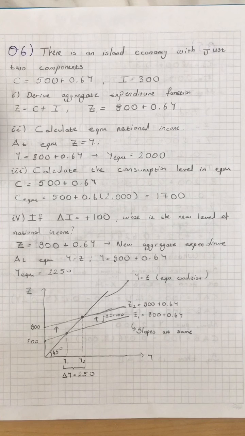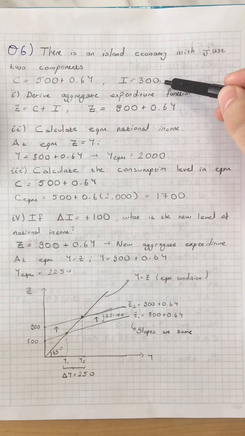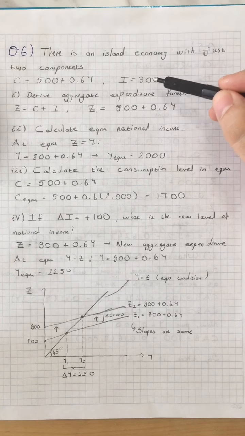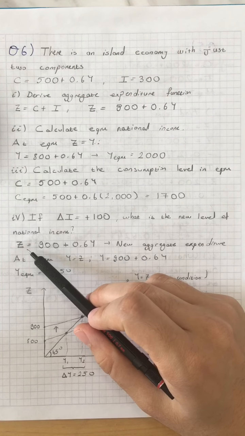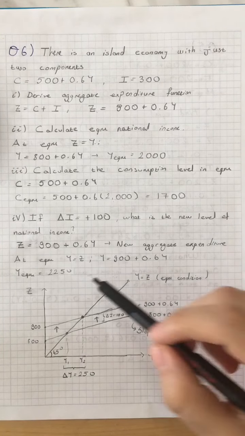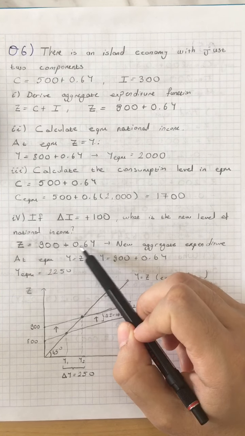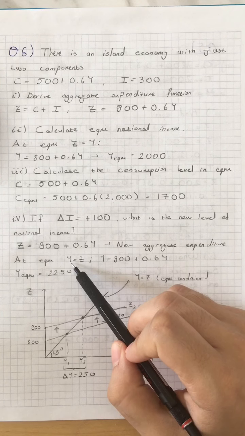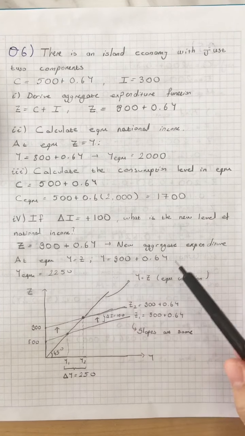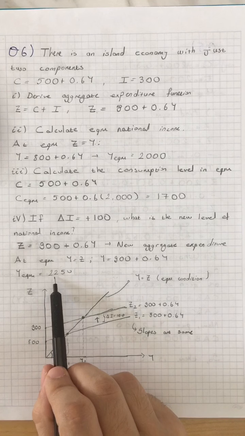In part 4, if investment increases by 100, what is the new level of national income? So if it increases by 100, this will become 400 liras. Investment will become 400, and if we sum the consumption with investment, the new aggregate expenditure will become this number. And again, we find the equilibrium by equating Y equals Z, and at this level, Y equilibrium becomes this number.